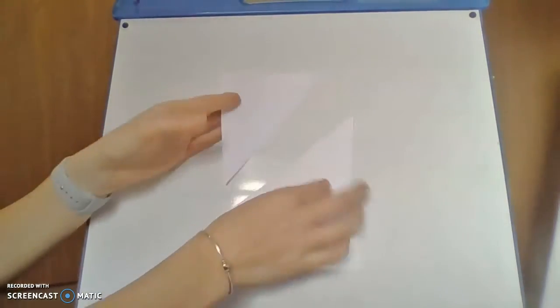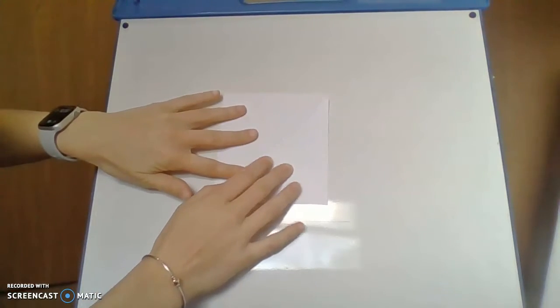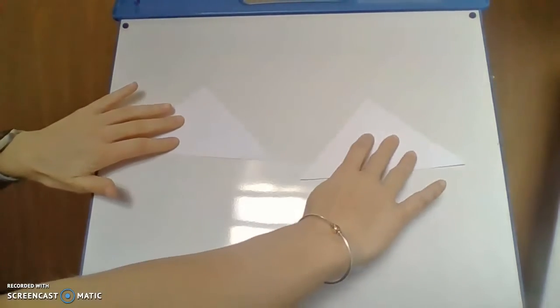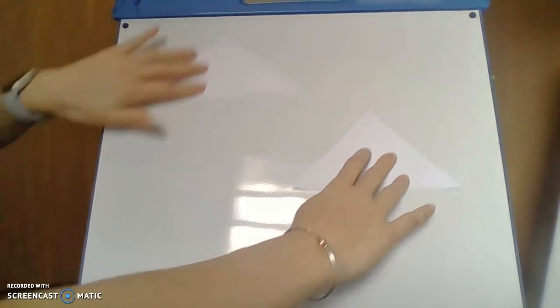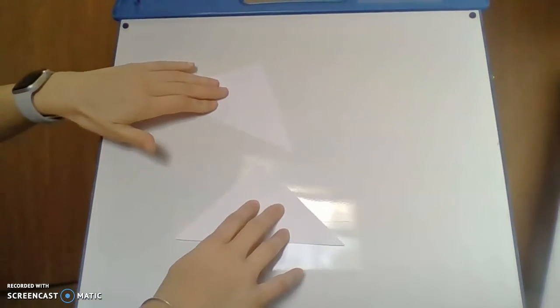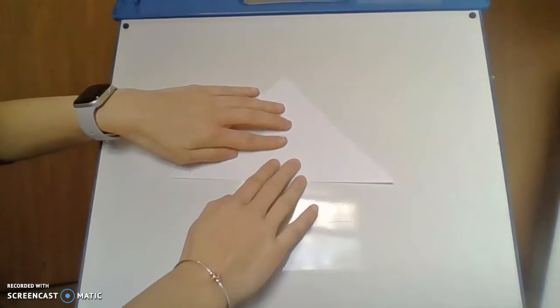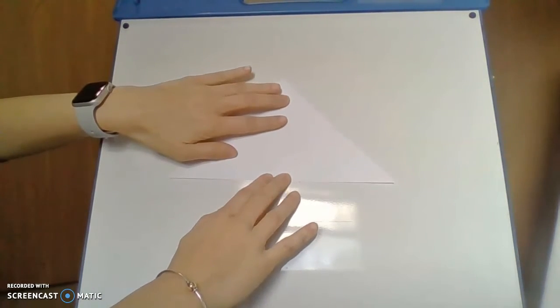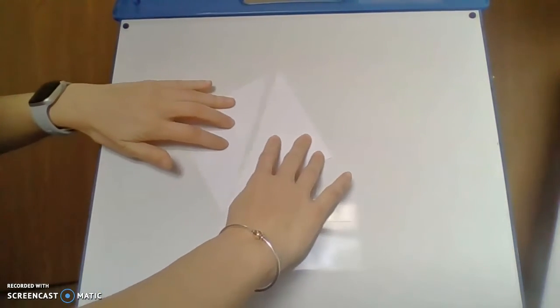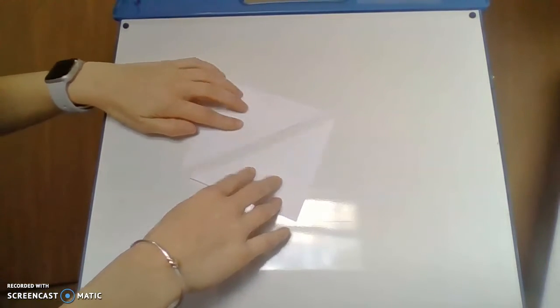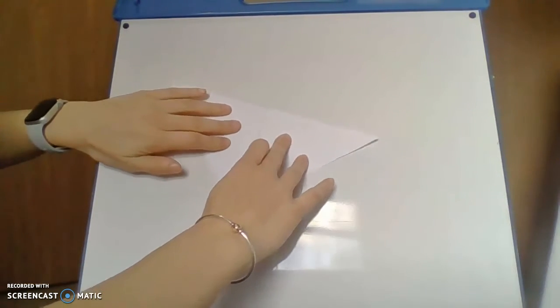Okay? So with these, you could make a square. You have two triangles. You could make a triangle, a really big triangle. You could put these together. There's different things that you can make. I'm just playing around right now, okay?